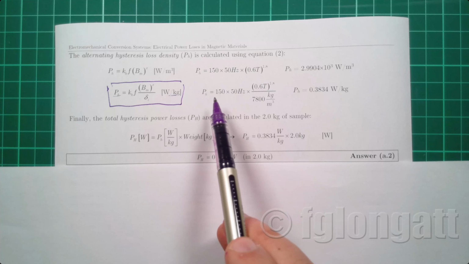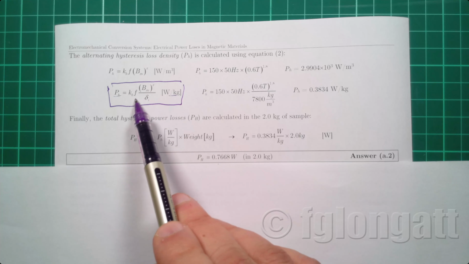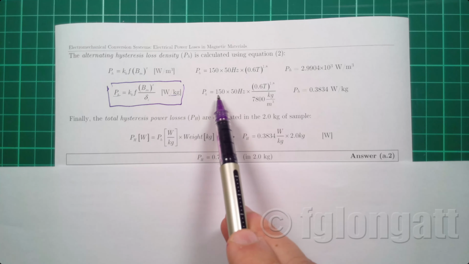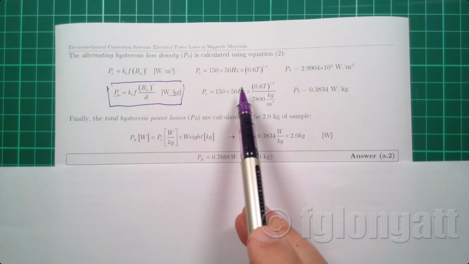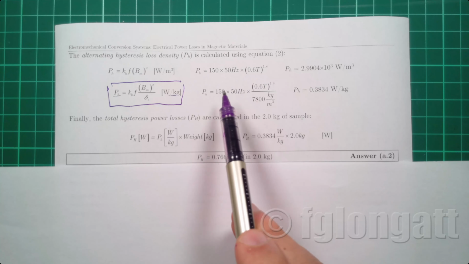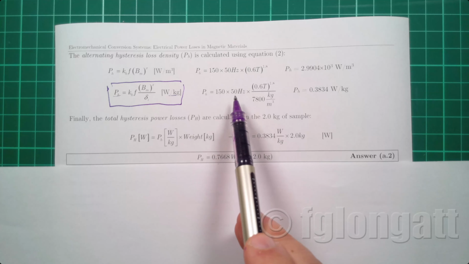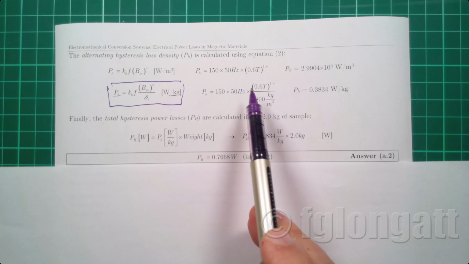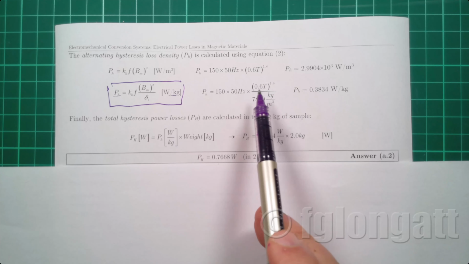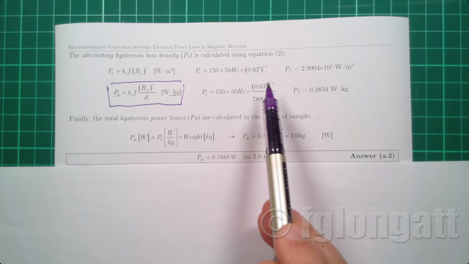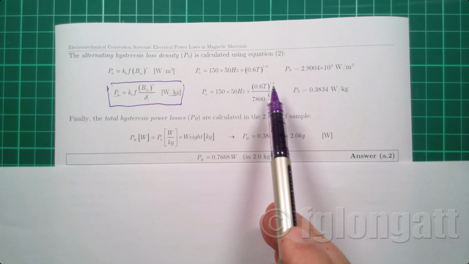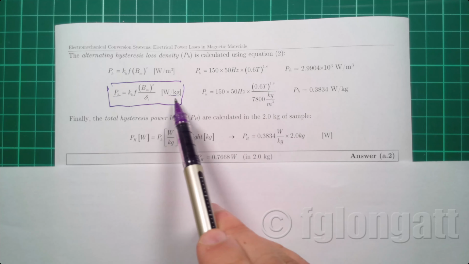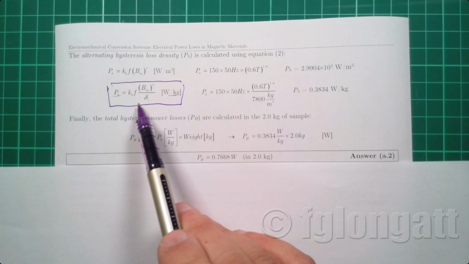So you can identify it is a very simple solution. We substitute the value of KH, in this case 150. We substitute the value of the frequency used during this test, 50 Hertz. Here you identify the maximum flux density, 0.6 Teslas, and you can identify the exponent 1.8.